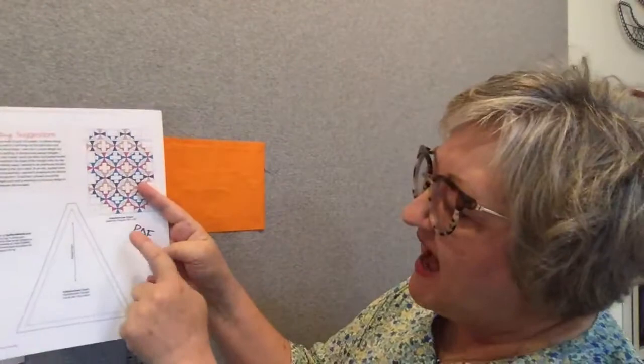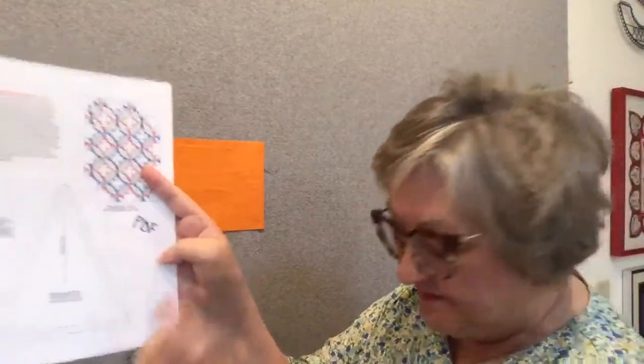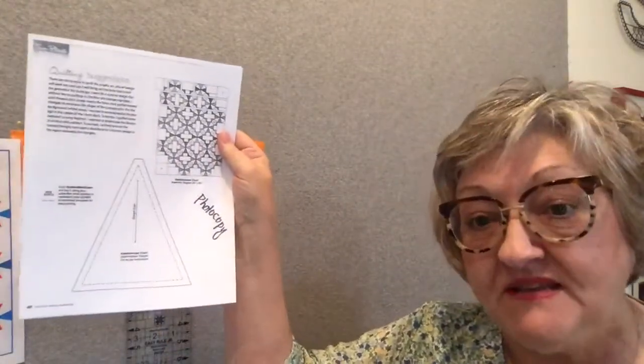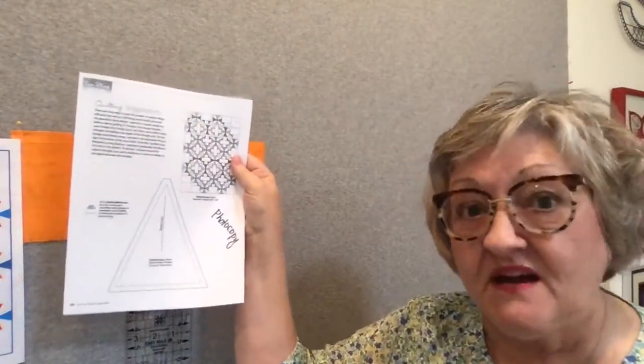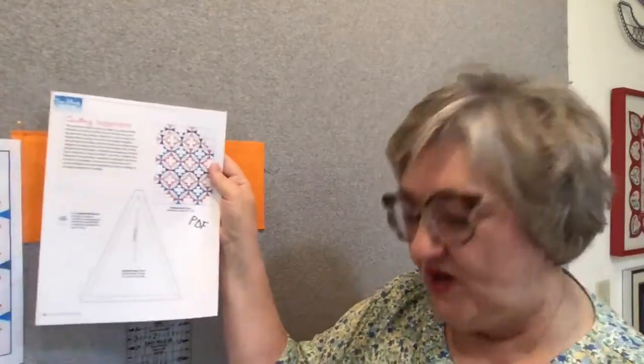So when I do that, I mark on here that this was from the PDF. You can see right there, I marked PDF, because sometimes you need more than one copy. And so I made photocopies of what I printed from the PDF. And on those, I marked photocopy. When you make copies, you want to only make a copy of your original that you printed, that you have determined is the right size. And you don't want to make a photocopy of a photocopy, because incrementally it can get to be off.